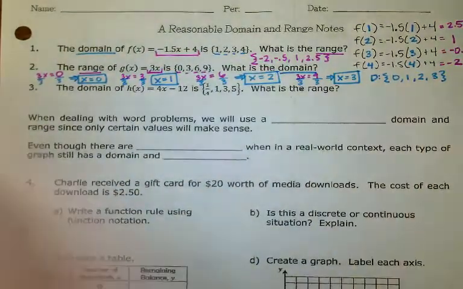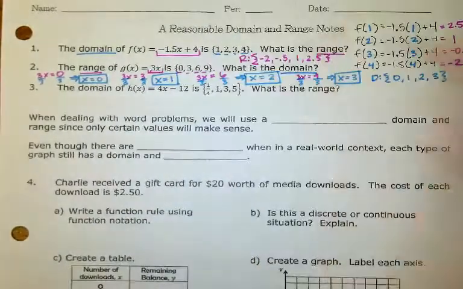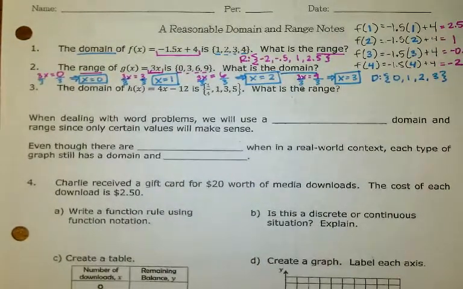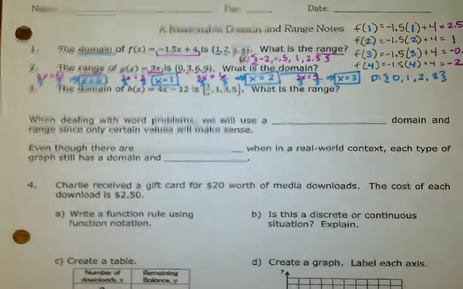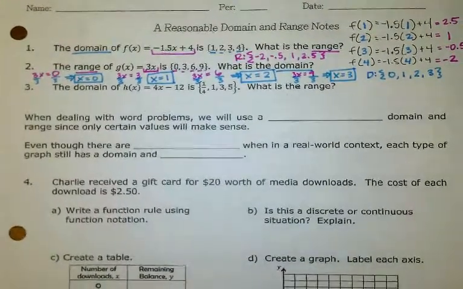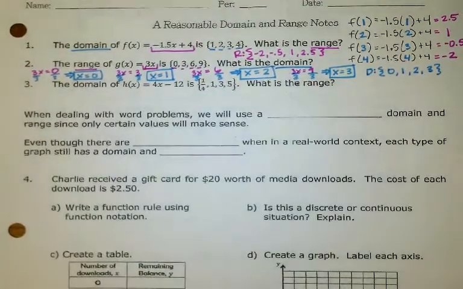Up here, we were given the domain and had to find the range. Here, we were given the range and had to find the domain. Do y'all feel good about that? It just depends on what they're giving us. So let's look at number 3.